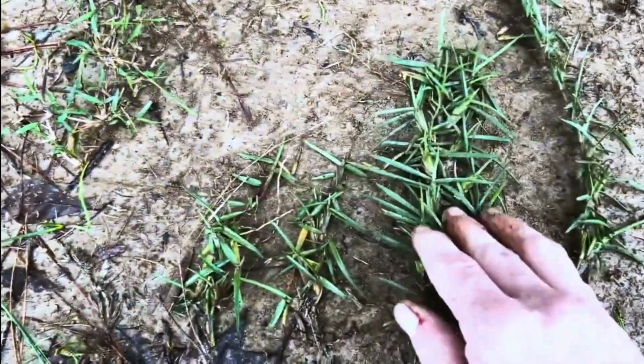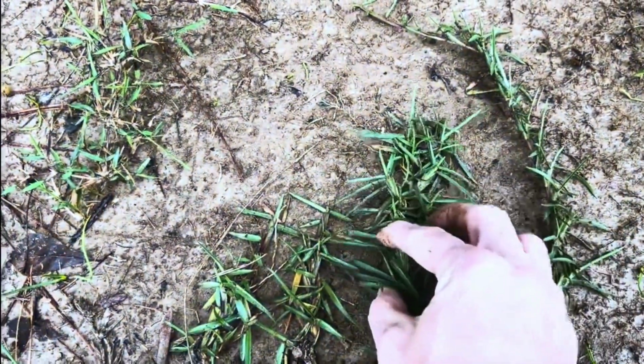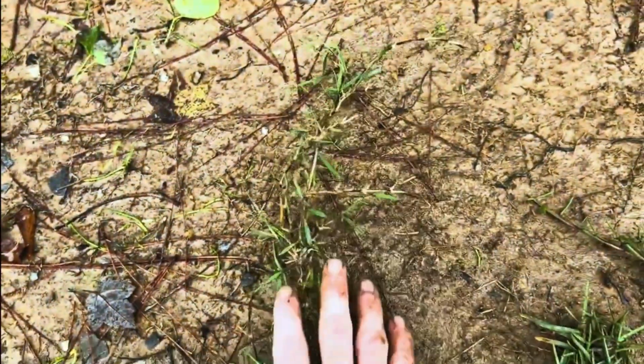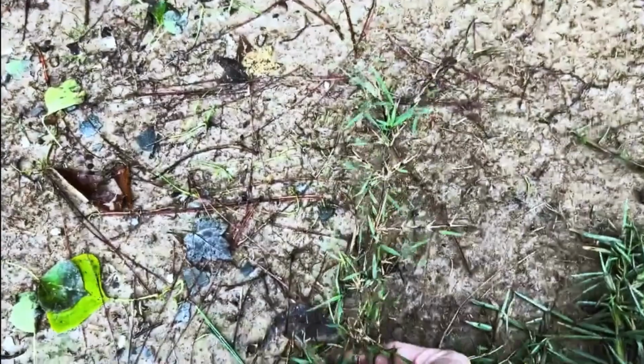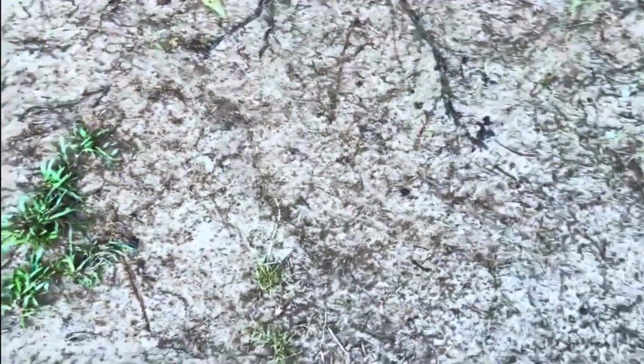All the centipede runners that I was able to pull up today, they all came off in singular stems, a lot more concentrated, the leaves going up the runner, up the stolon, up the stem. By the way, stolons are called above ground stems. It's a stem like on a tree branch, and it just grows along the ground.